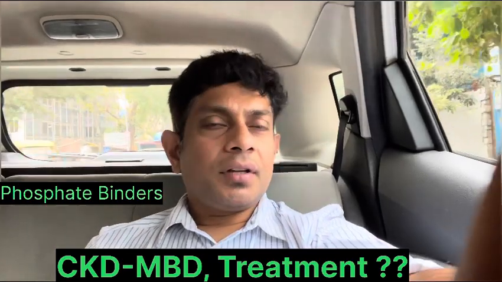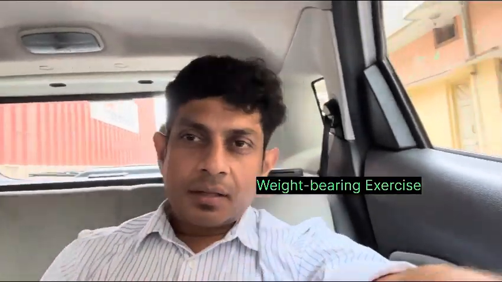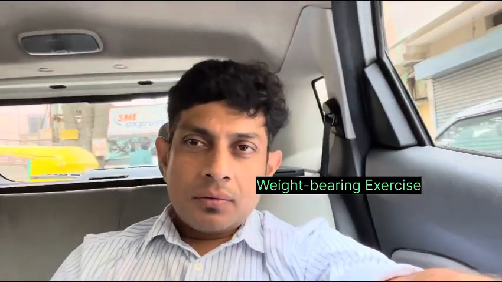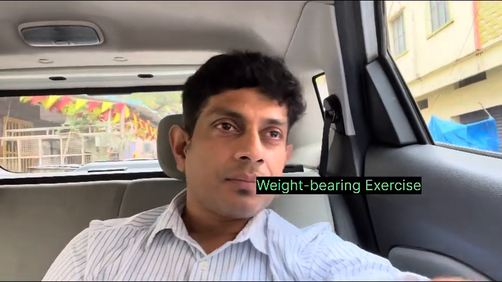Third, when the serum PTH is high, there are drugs like calcimimetics, like cinacalcet, which reduce the serum PTH level. But we have to monitor calcium, phosphorus and PTH again and adjust accordingly. Fourth is strengthening the bone. So we have to give weight bearing exercise so that they strengthen the bone.